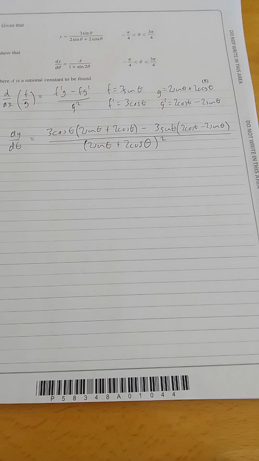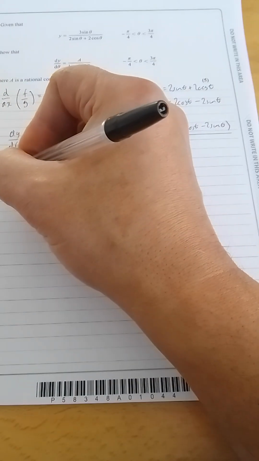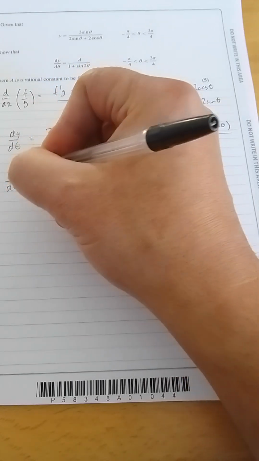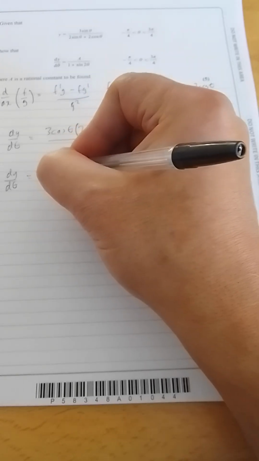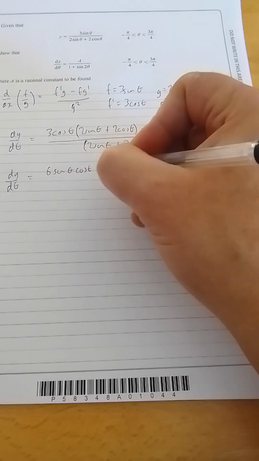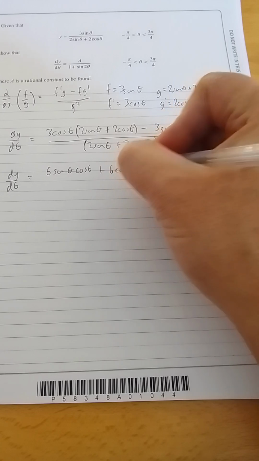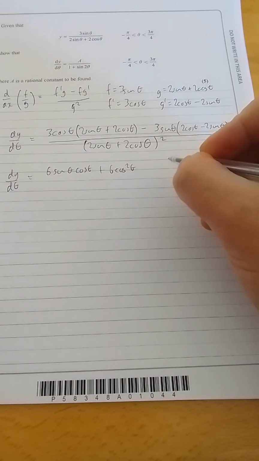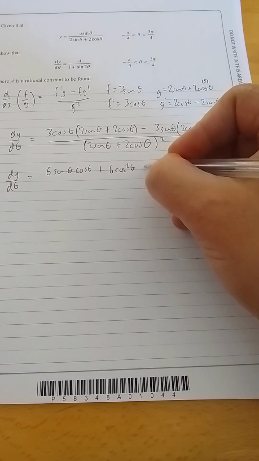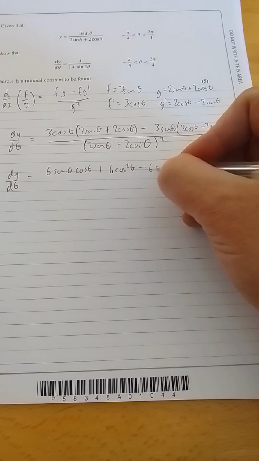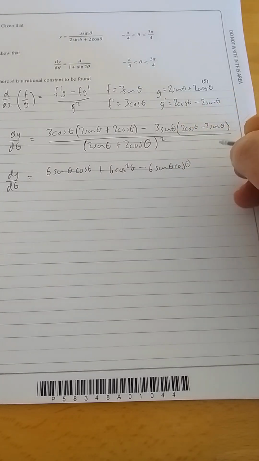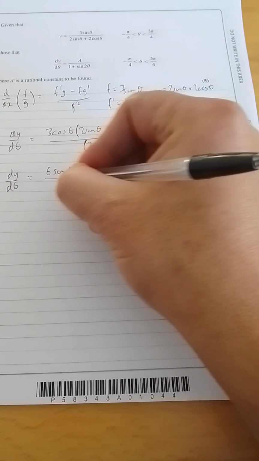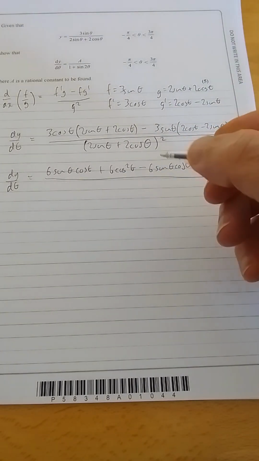Okay, so now we need to simplify that expression. First of all, we can expand out all the various brackets. So dy d theta, expanding out the first bracket on the top, we will have 6 sine theta cos theta plus 6 cos squared theta. Then expanding out the second bracket, be careful because of that minus in the middle. We'll have minus 6 sine theta cos theta, and then minus times a minus makes a plus, so it'll be 6 sine squared theta.